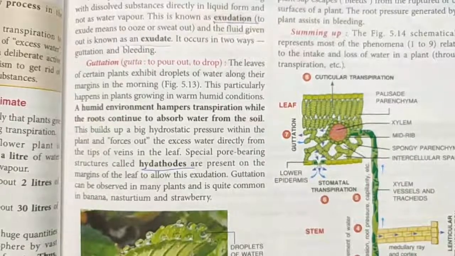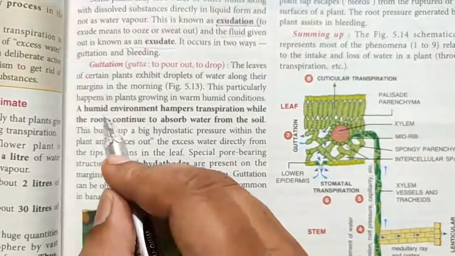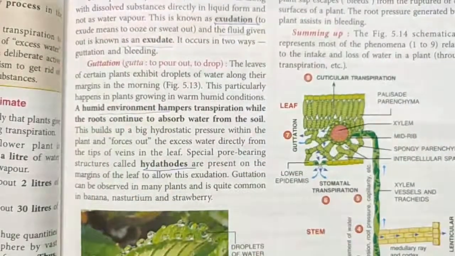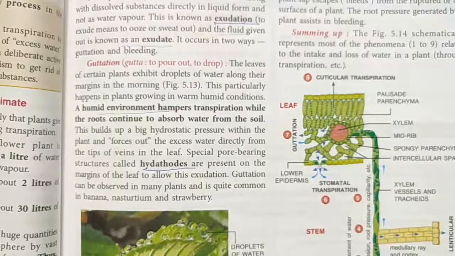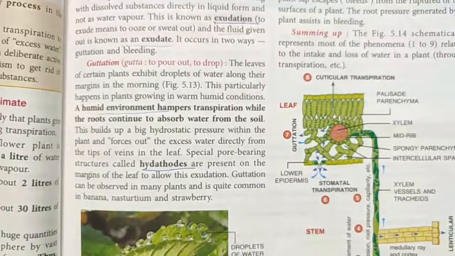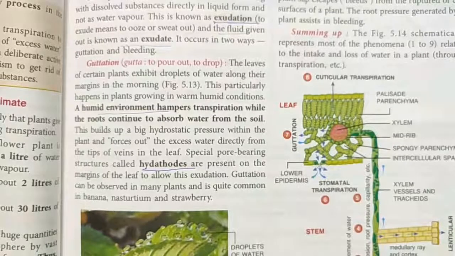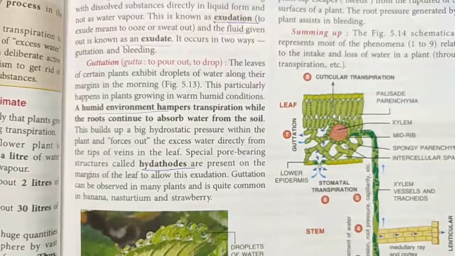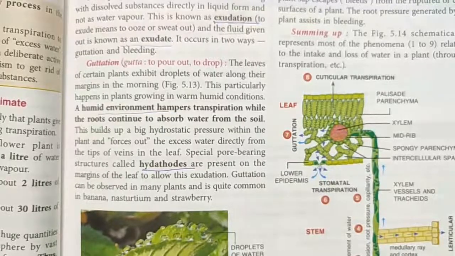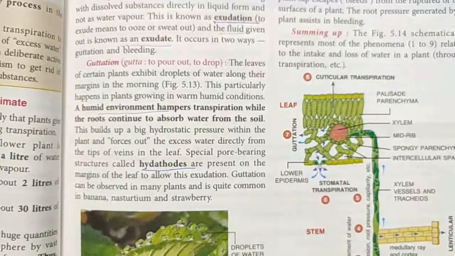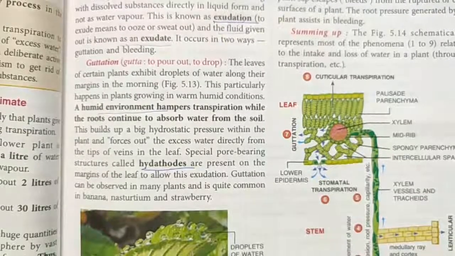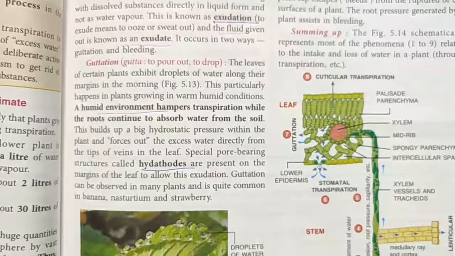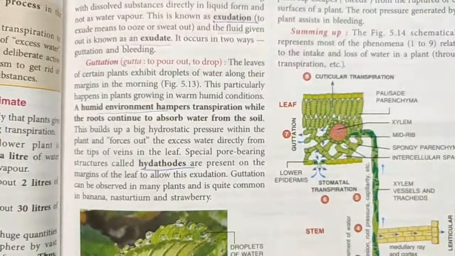Another reason for this is that if the condition is humid, at that time the water again remains in droplet form, because there is continuous absorption of water from the roots. Now the absorption of water from the root is greater than the water which comes out from the surface of the leaf. So these are the reasons for guttation, and you have to learn the definitions of guttation and bleeding.